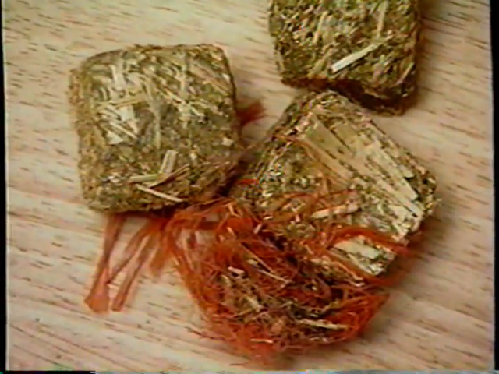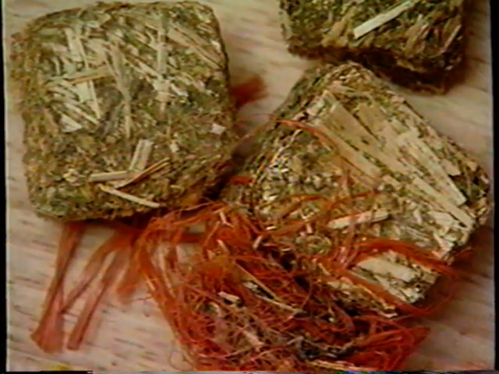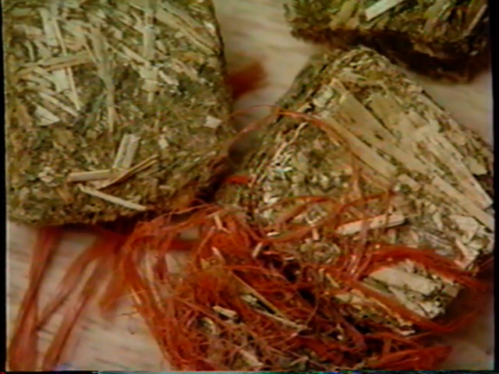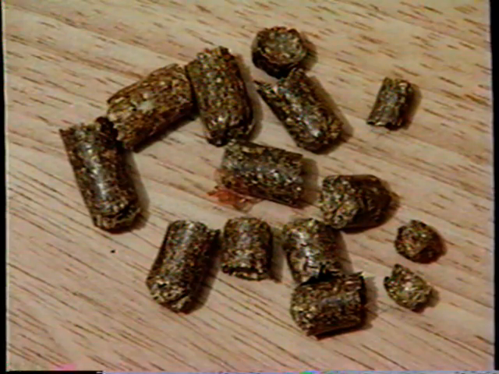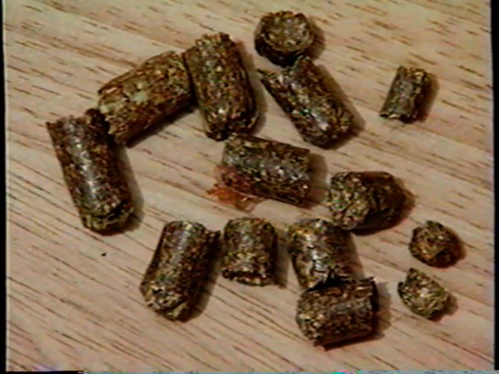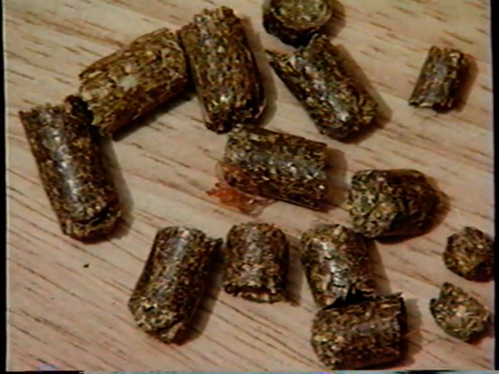Hay that is ground or processed without removing the poly twine can be a problem, since the twine can become lodged in the head and neck areas of the sheep. Sheep that ingest the twine may pass it through their digestive system, thereby polluting the feed yards, or the twine may cause digestive blockage, resulting in the sheep's death.